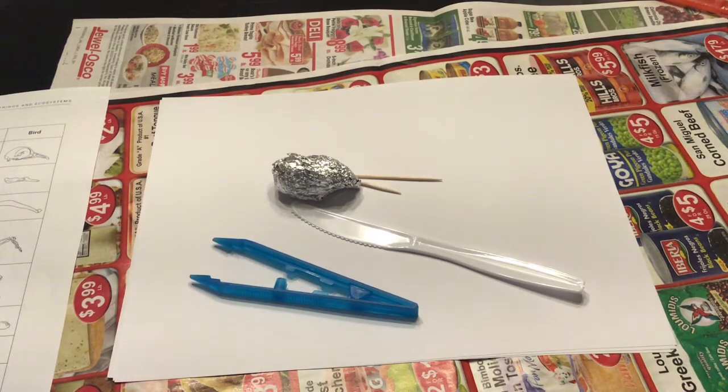What kinds of things do you think you'll find? You might find the remains of small rodents or birds. You might find bones, teeth, claws, fur, and feathers.